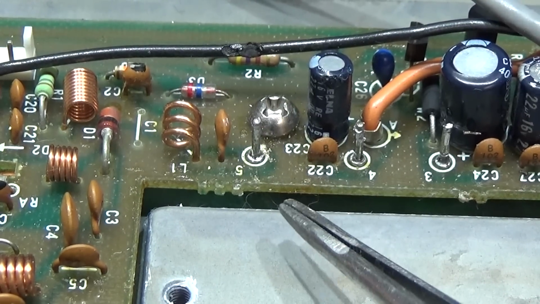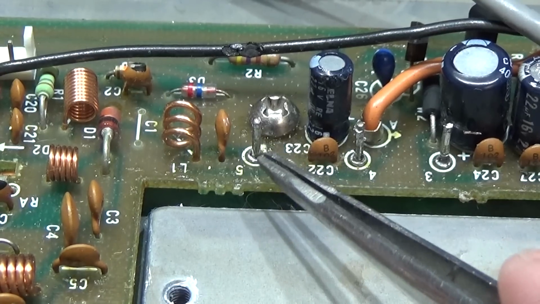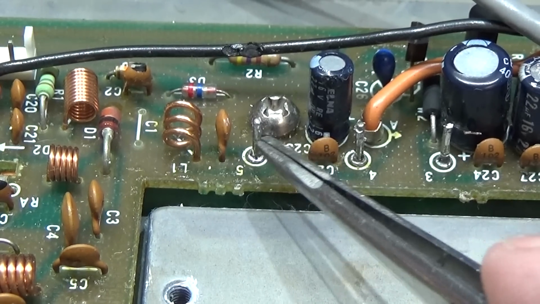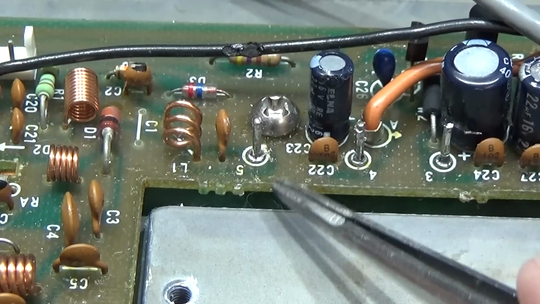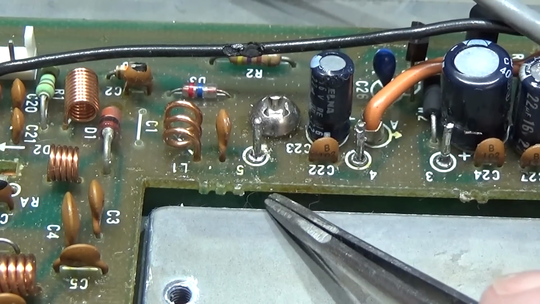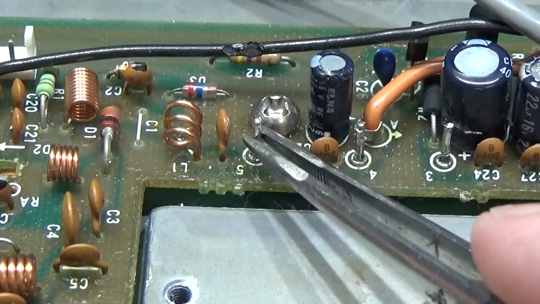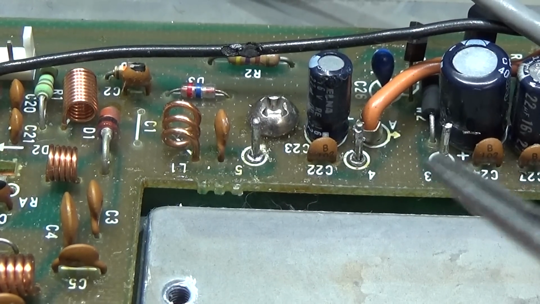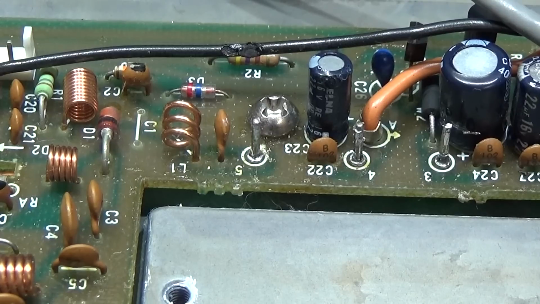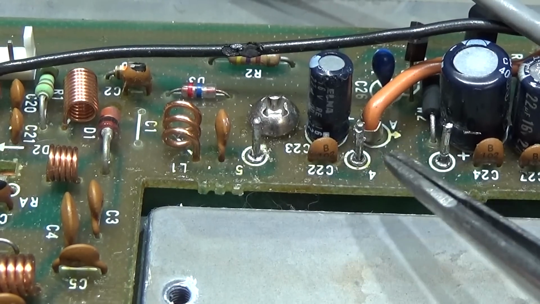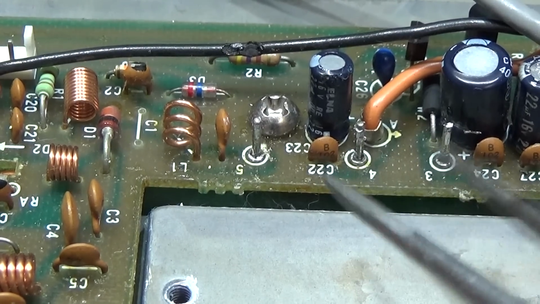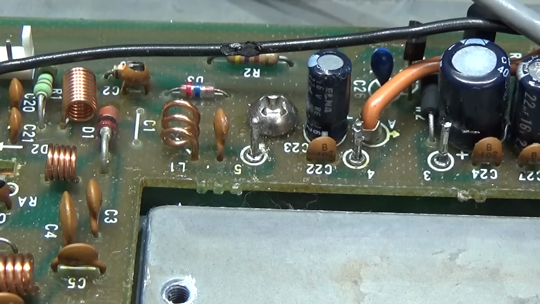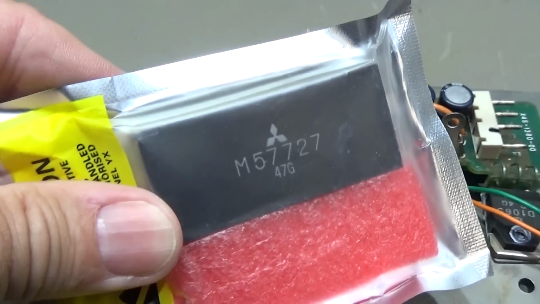That is very often a problem, that when you solder on the top side, the solder joint underneath gets loose, and that means that you no longer have a solid connection. So it is really important to check the solder joints after you have put in the new module.